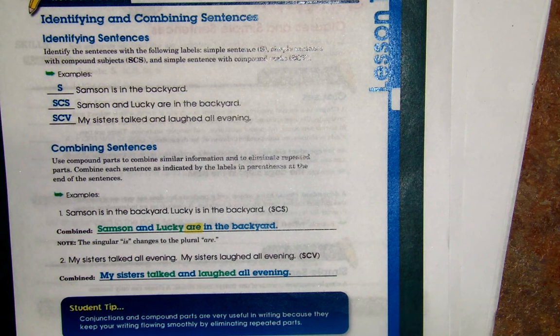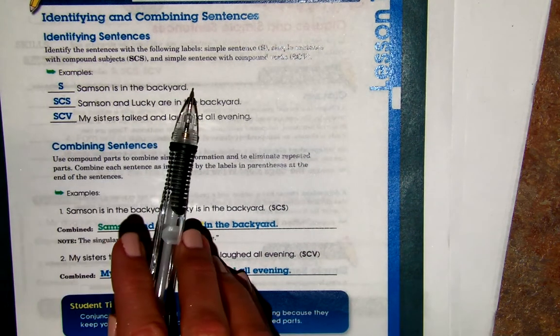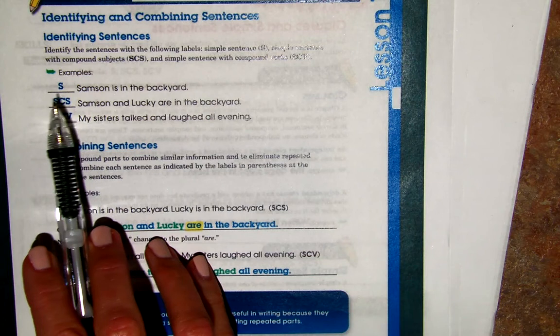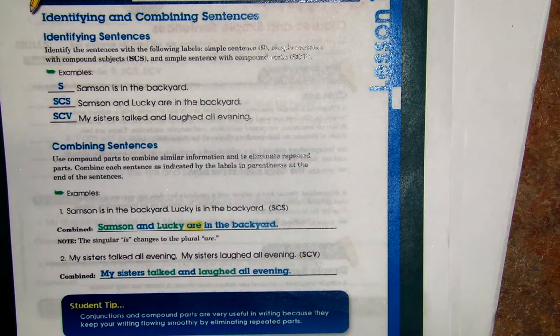A simple sentence just has one subject and one verb. In this sentence, Samson is the subject and is the verb. This is an example of a simple sentence because it doesn't have any conjunctions at all that you see in the sentence.